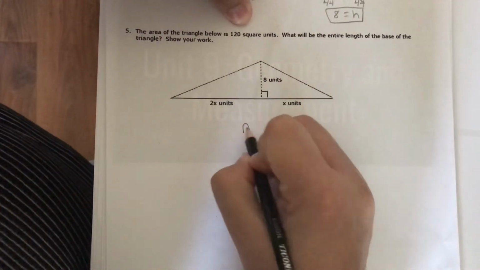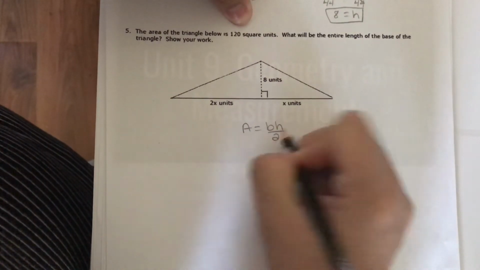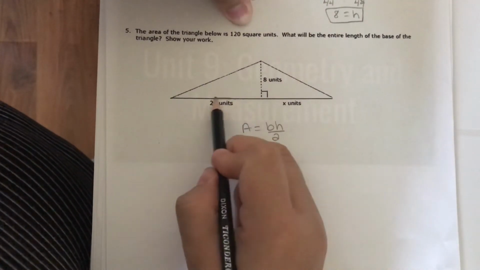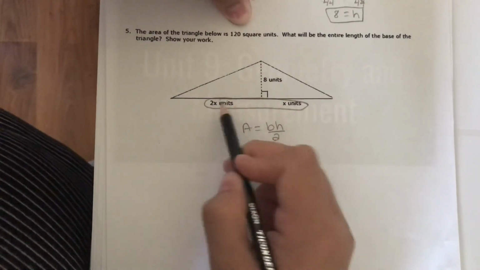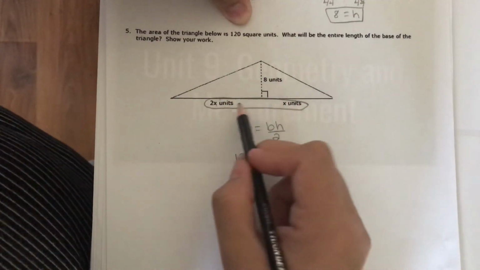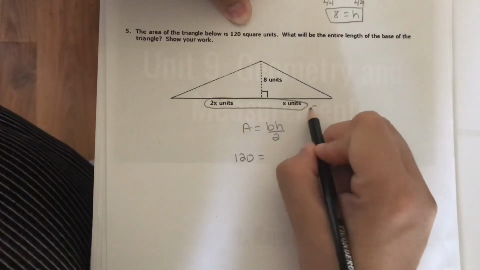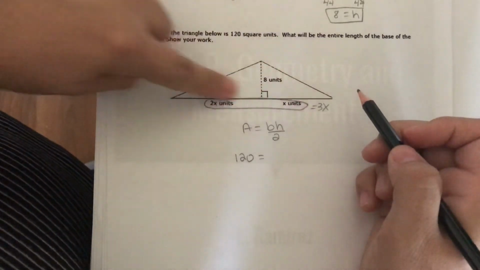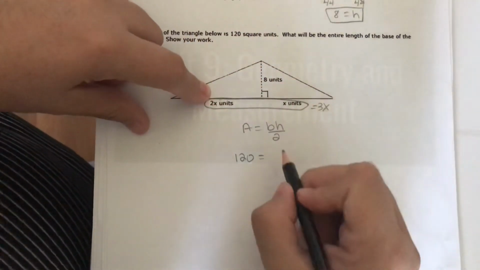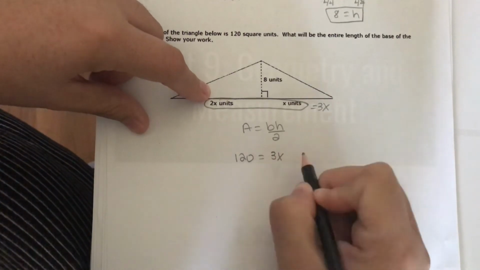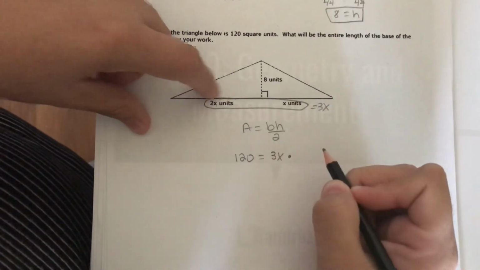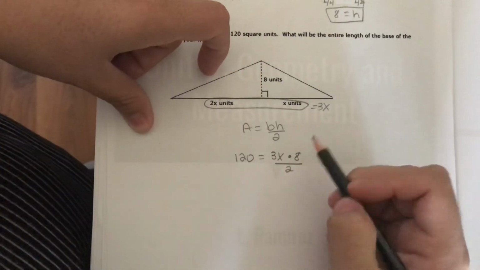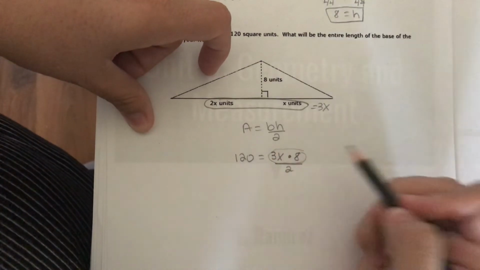again, the formula is area equals base times height divided by 2. This one's a little bit trickier because look what they gave you for the bases. 2x and 1x. Well, 2x plus 1x gives you 3x. So the base is 3x. So the base is 3x times 8 divided by 2. Now you can actually work this out, believe it or not.